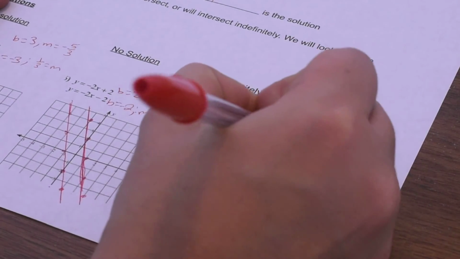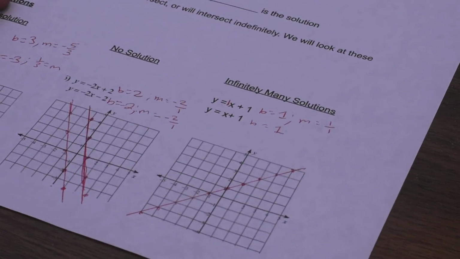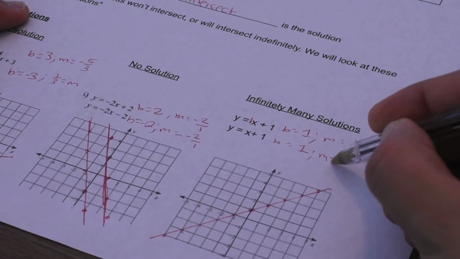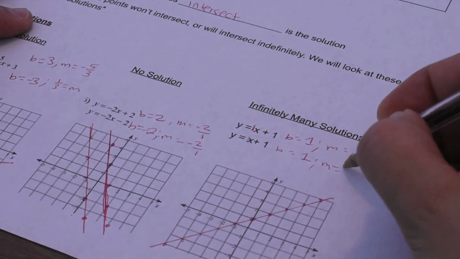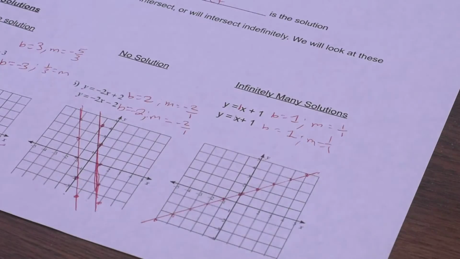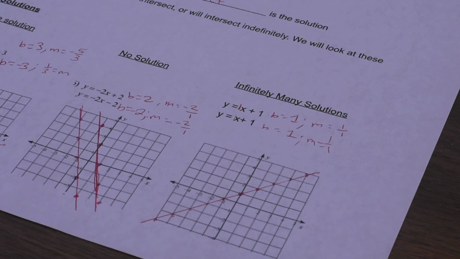My b is 1. Let me go this way. My m is still 1 over 1. So I'm going to essentially be plotting the same line. It's going to be like two lines right on top of each other. That means they're intersecting at every single point. So it's going to be infinitely many solutions.